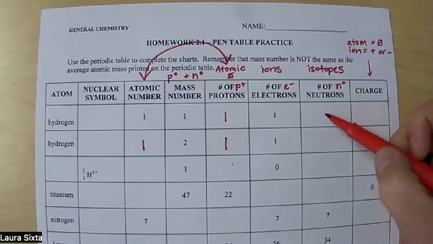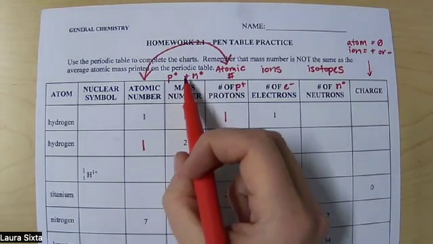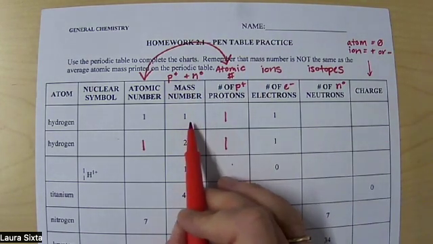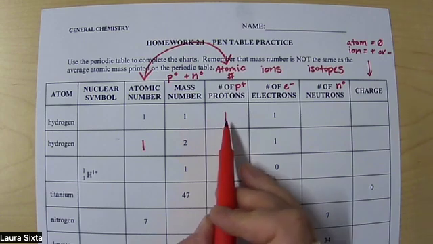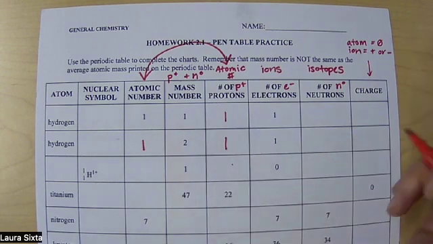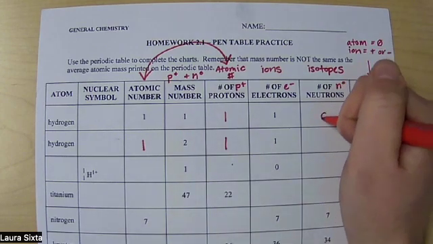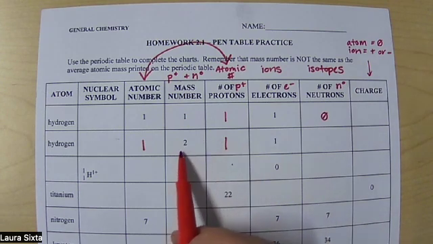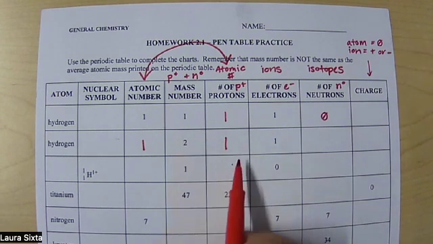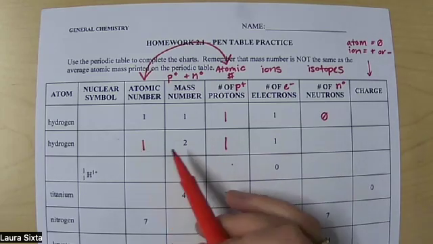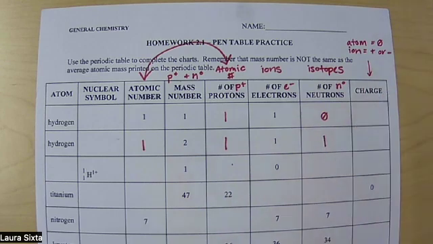Now to get the number of neutrons, remember that your mass is made of protons plus neutrons, so we need to throw down some kindergarten math. If your mass is 1 and there's 1 proton, 1 plus what gets me 1? 0. So there are 0 neutrons in that isotope of hydrogen. Here's how that looks different for the next one. Here my mass number is 2. So if protons plus neutrons equals 2, 1 plus what equals 2? 1. Awesome.